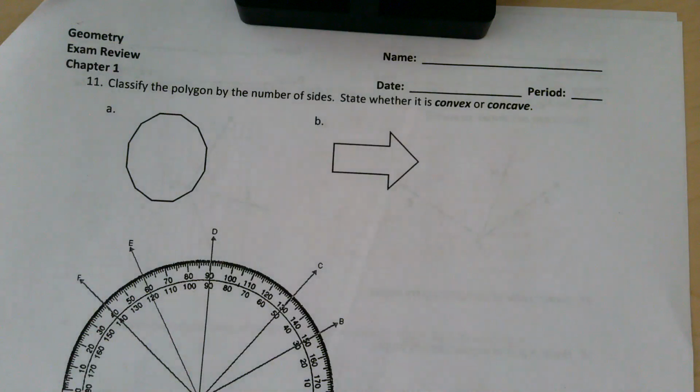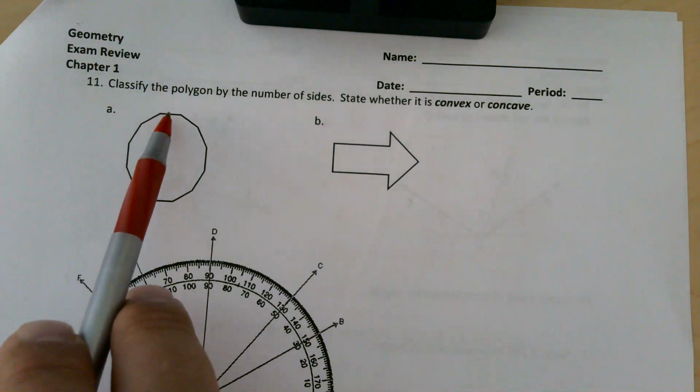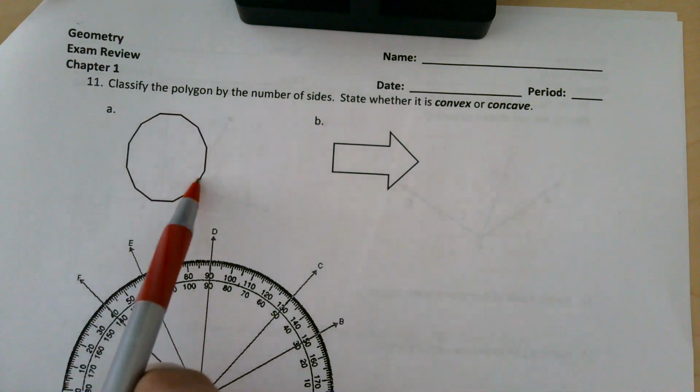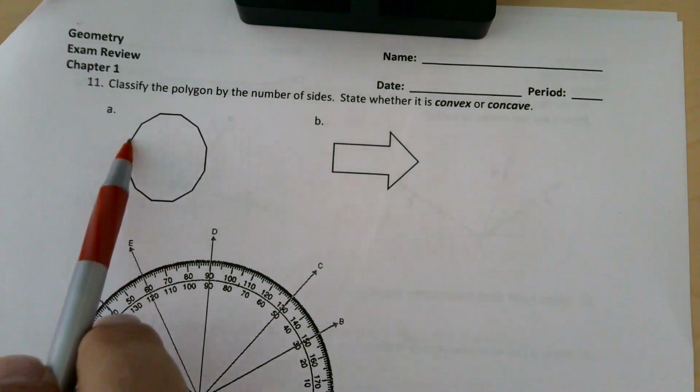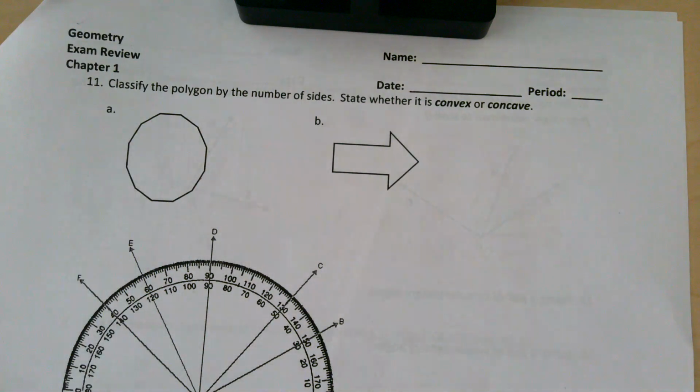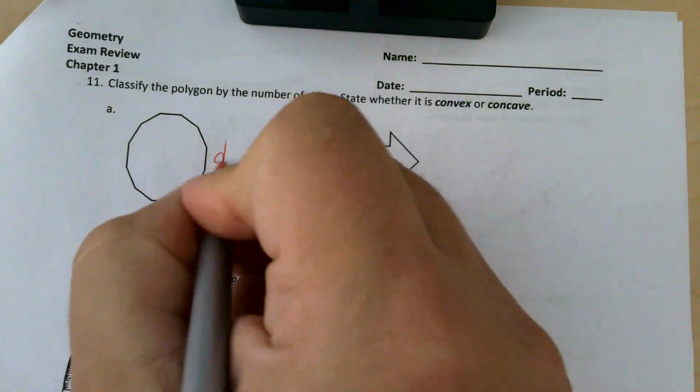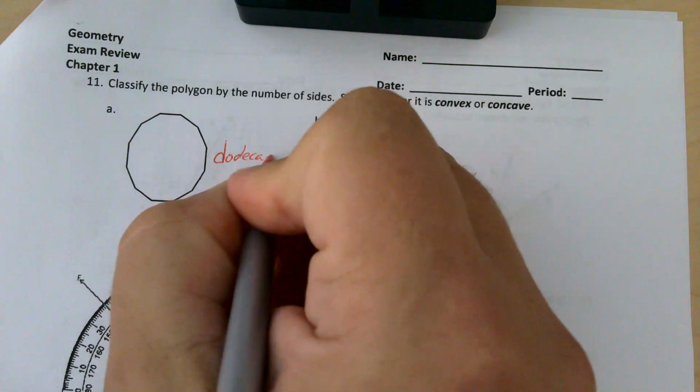Okay, for page 3 of this practice test, make sure you know how to classify a polygon based on the number of sides. So all you have to do on the test is count the number of sides and then name it according to that. So in this case, if you count the number of sides, 1, 2, 3, 4, 5, 6, 7, 8, 9, 10, 11, 12, you're going to know that that is a dodecagon.